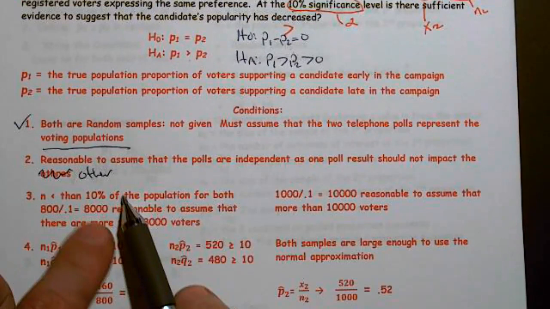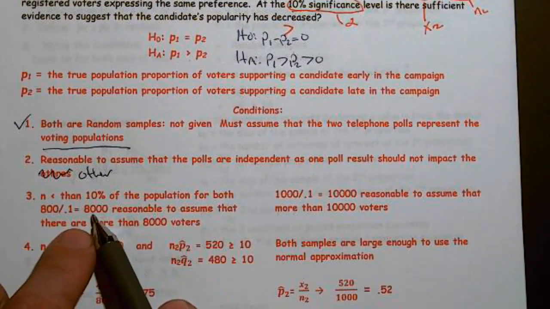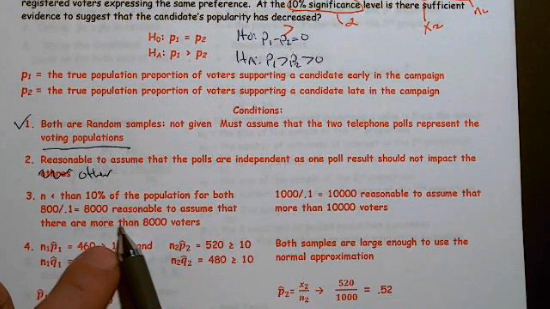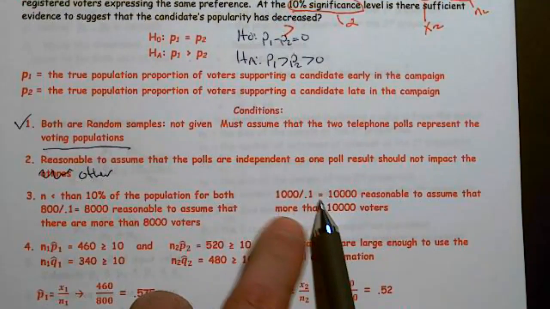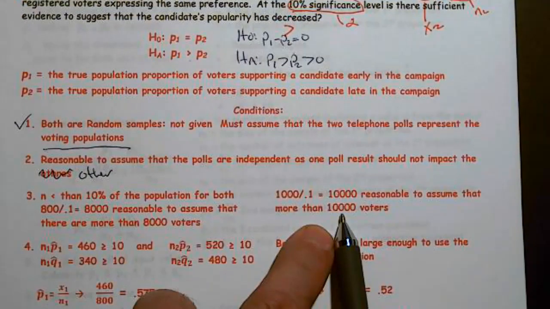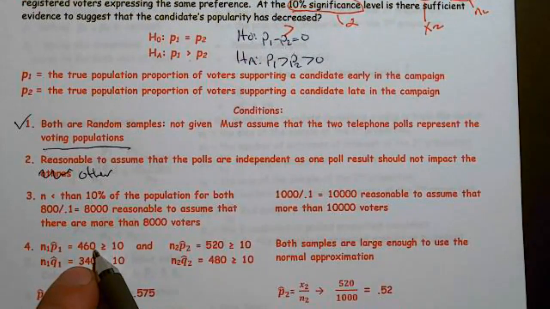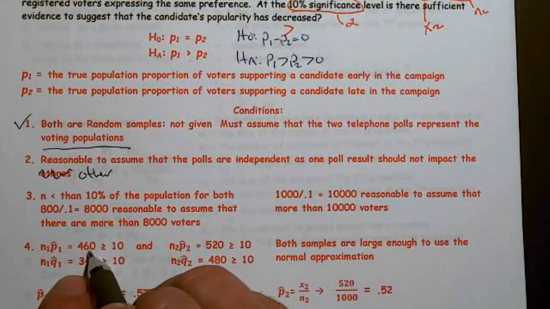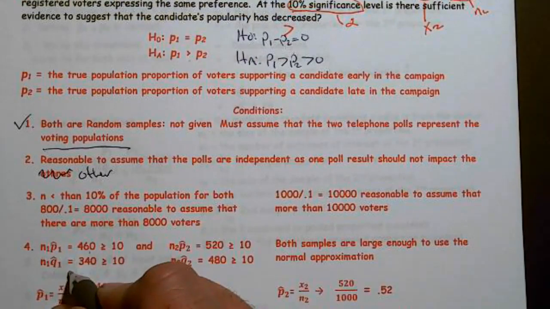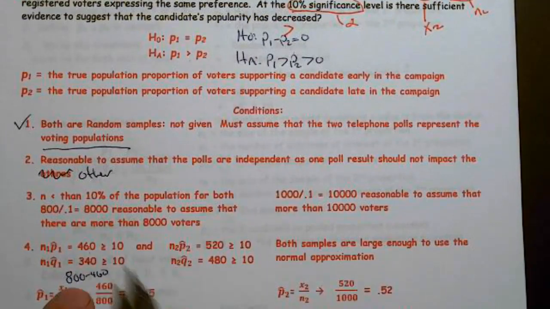N is less than 10% of the population, 800 divided by 0.1. It's reasonable to assume that there are more than 8,000 voters. And over here, it's reasonable to assume that there are more than 10,000 voters. Well, in the first poll, we had 460 supporting them. So that's where we have 800 minus 460 is 340. So 340 are not in favor.